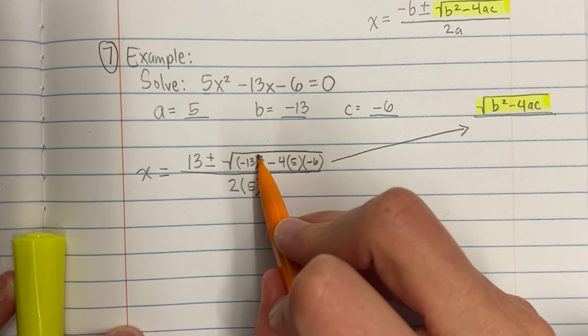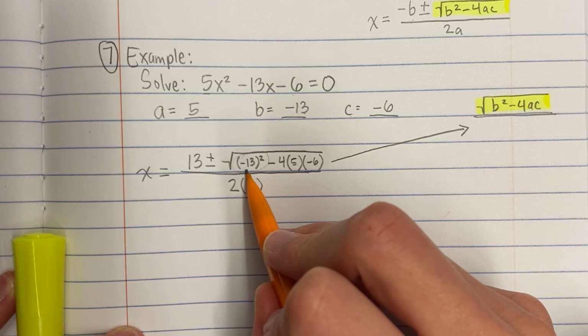Okay, so let's simplify. There are 2 pieces of this. The first is negative 13 squared.